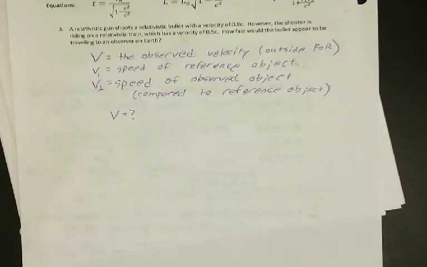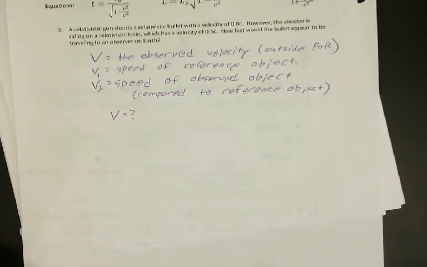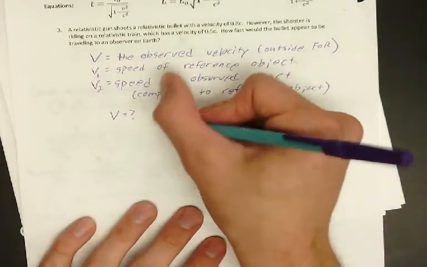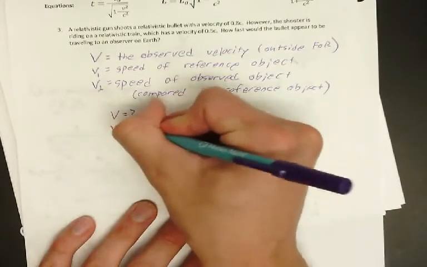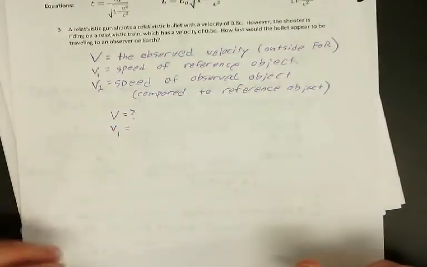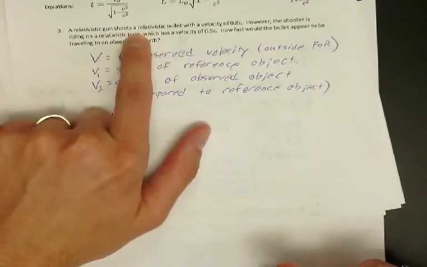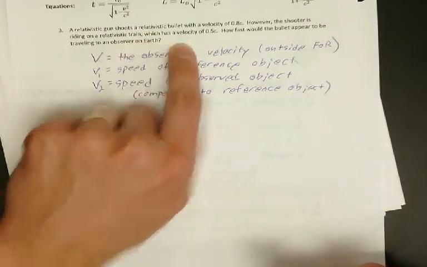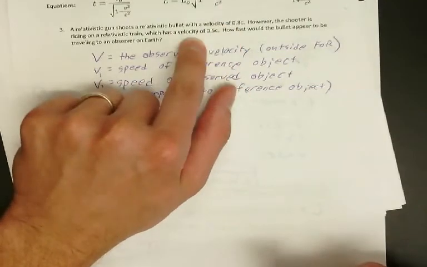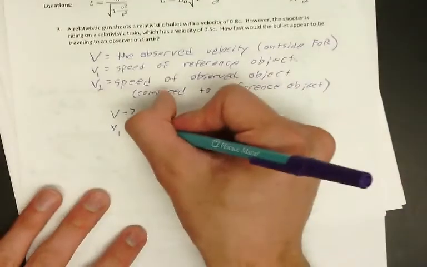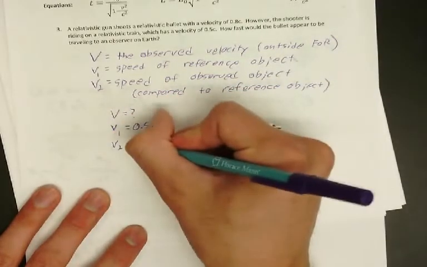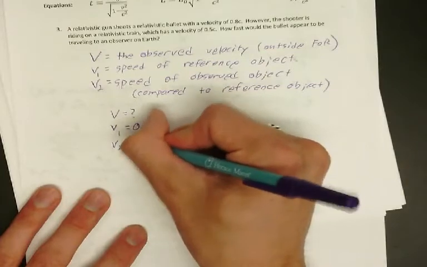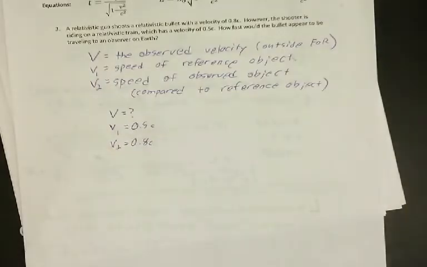All right, so V is what we're solving for. V1 is the reference object, so what are we comparing the speed to? We're comparing it to the train. The bullet is 0.8c faster than the train. So the train is 0.5c, and the object we're looking at is the bullet, and the bullet is 0.8c.